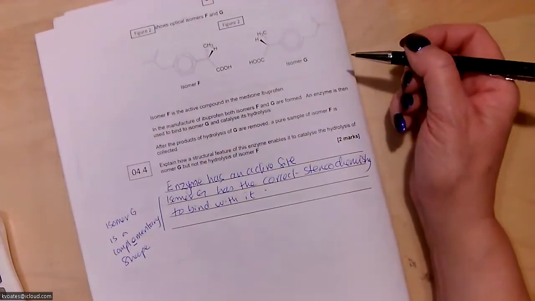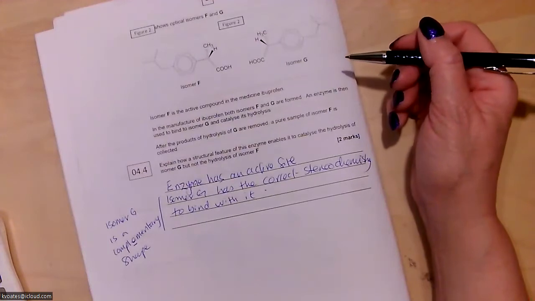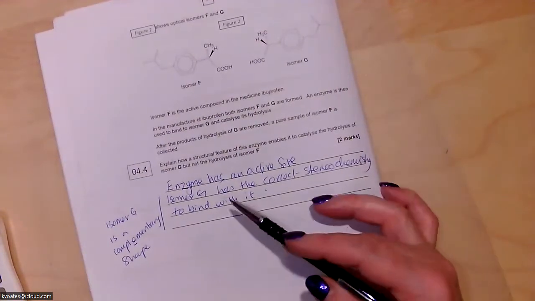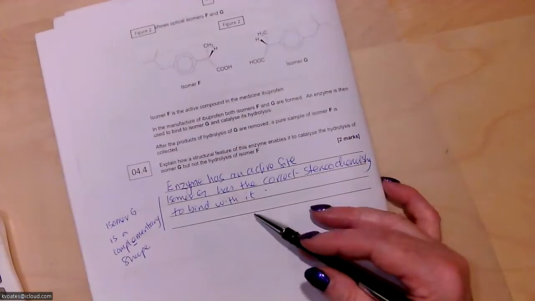Okay, how many marks is that? That's 2 marks. Okay, so I think we've answered that question. All right, so the enzyme has an active site, 1 mark, and isomer G has the correct stereochemistry to bind with it.